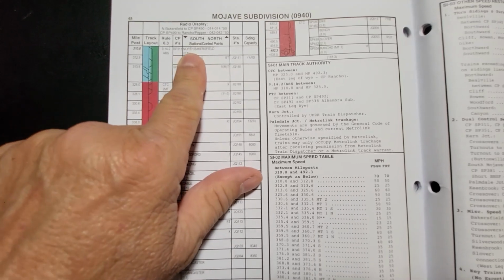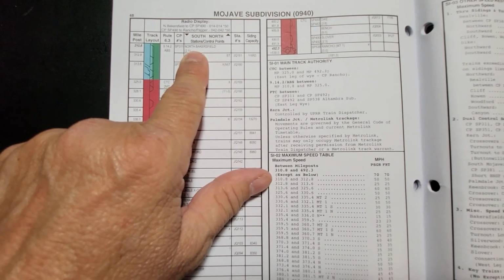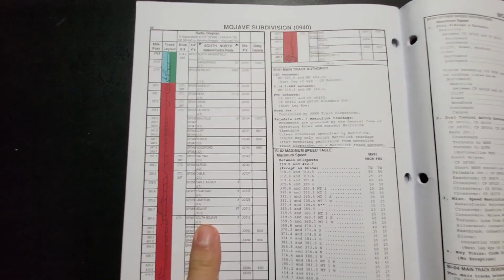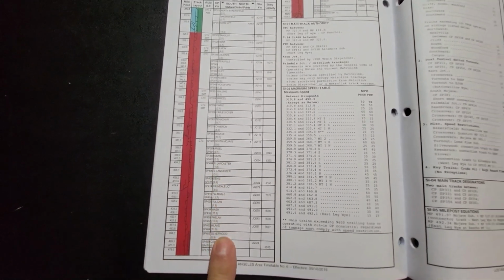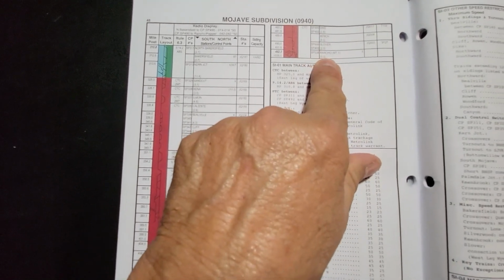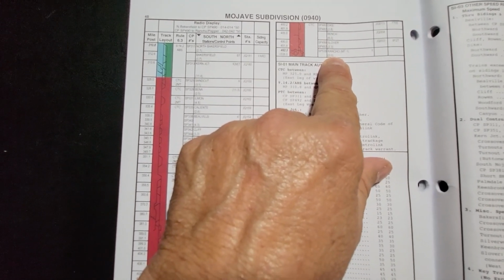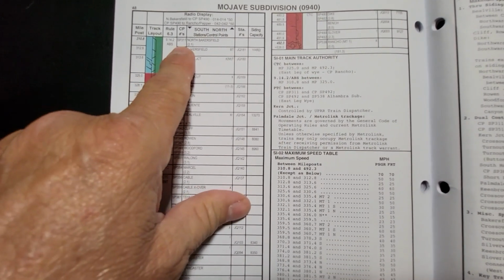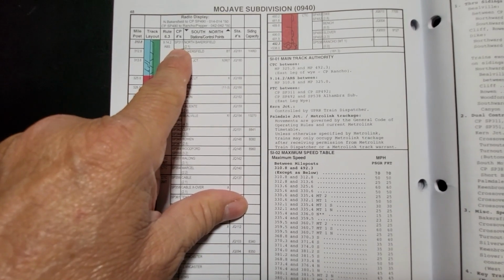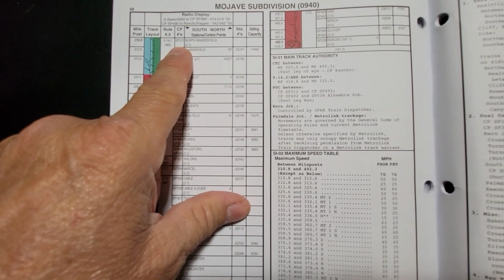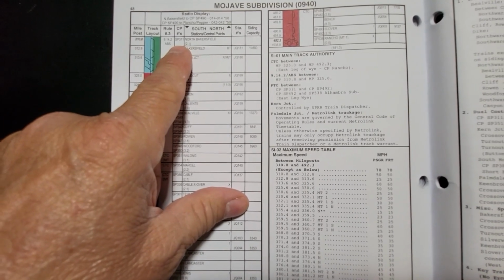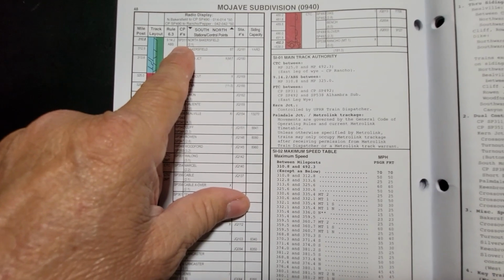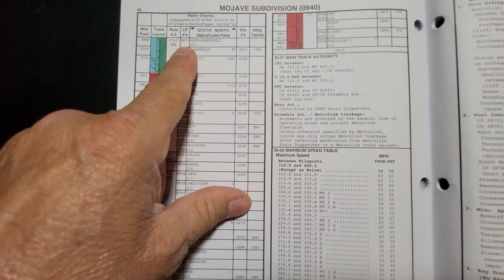Let's start here with the station names. This starts at North Bakersfield, and as you move down, you're going south, or if you're an SP person, east, all the way to Rancho, which is at West Colton. That is entering the yard at West Colton. Then you move over here, and these will give you the control point numbers. These are based on mileposts, but as we're going to learn in a minute, control points are rarely at exact mileposts, but they're identified by the closest milepost too.